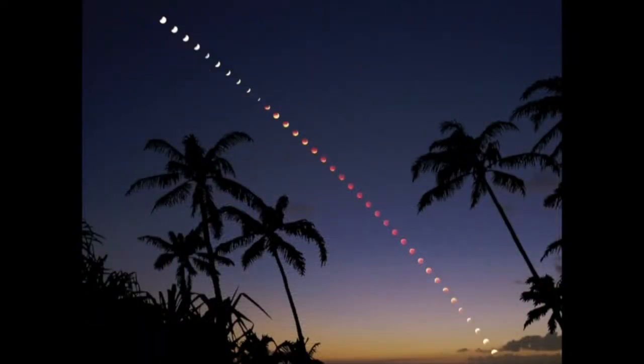A lunar eclipse can be used to get the relative sizes of the Earth and Moon. If we take a look at this image, it shows you the full sequence of a lunar eclipse. The moon starts out not being in Earth's shadow. It slowly passes through Earth's shadow and then emerges from Earth's shadow. And if you time the length of the lunar eclipse, you can estimate the size of Earth's shadow. And specifically, you can estimate the size of the Earth's shadow relative to the size of the moon.